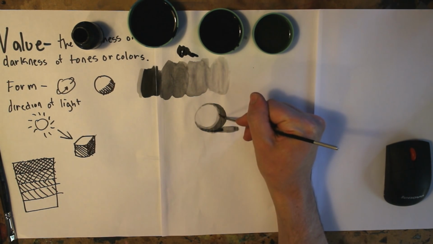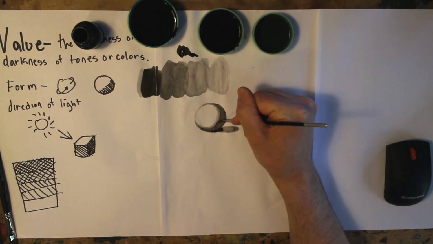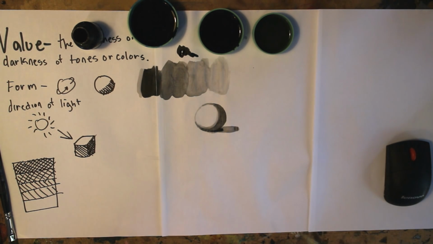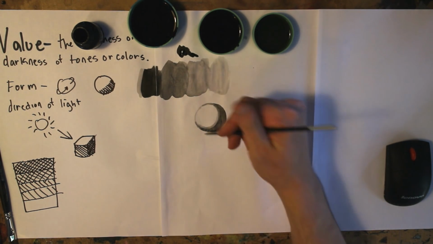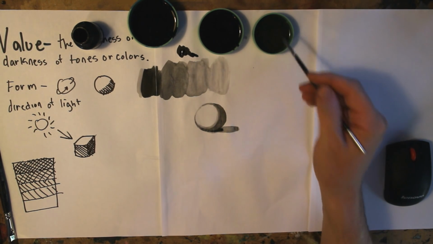So all we're doing is playing with these basic values and trying to get some form. And we're seeing how just by layering these very slowly, we can start building up some form.